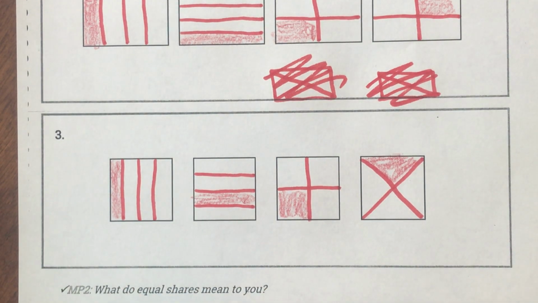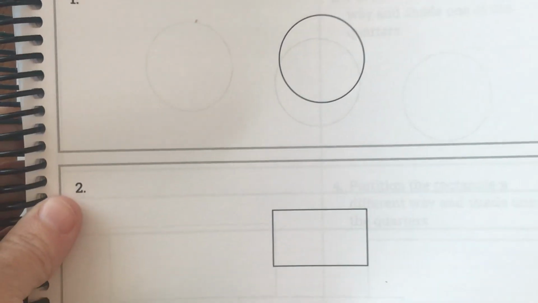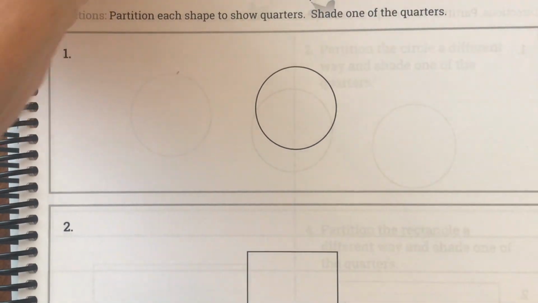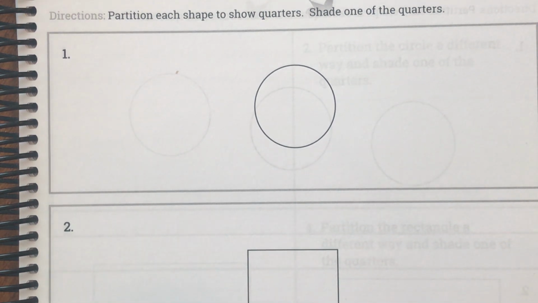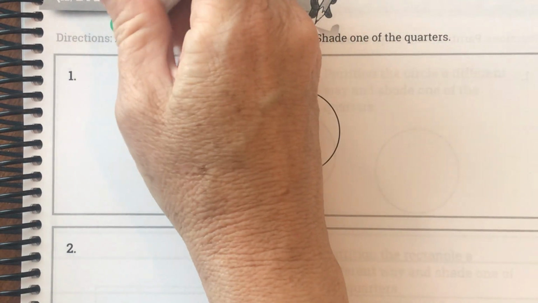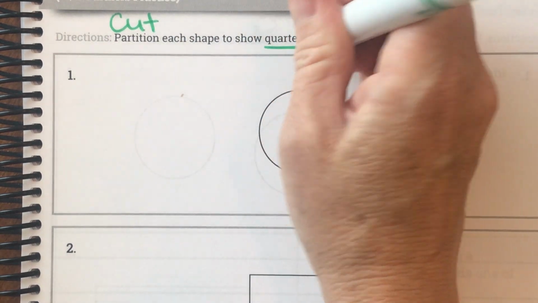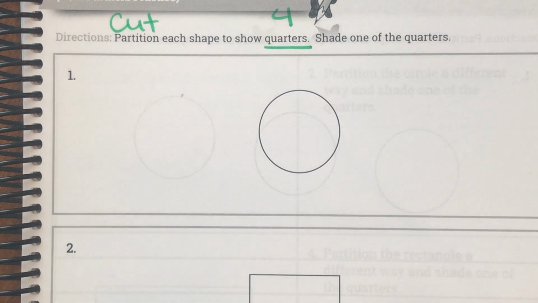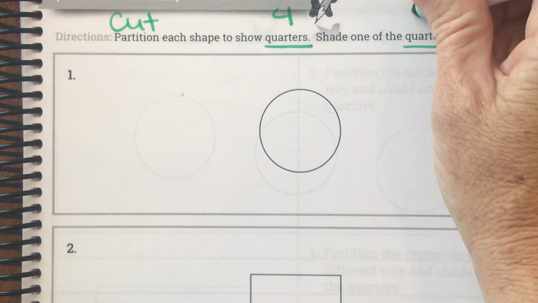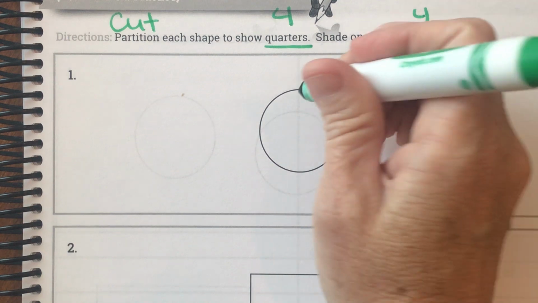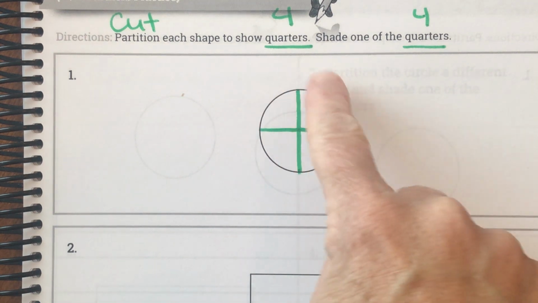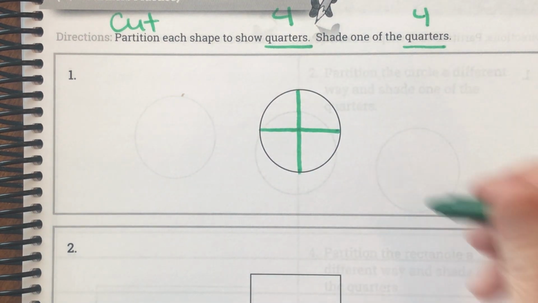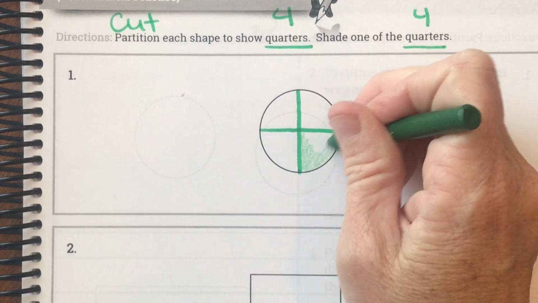Okay, so let's try this together now. I'm going to put down my red and pick up my green. And today we are on page 142 together. So again, if you had a crayon that was light colored and you could shade, that would be great. Okay, so they want us to partition or cut each shape to show quarters, and quarters means 4 parts. And then they want us to shade one of the 4 pieces. So I think for this first one, maybe we'll just do it like that. And that gives us 1, 2, 3, 4 equal parts. And then we can choose to shade one in.